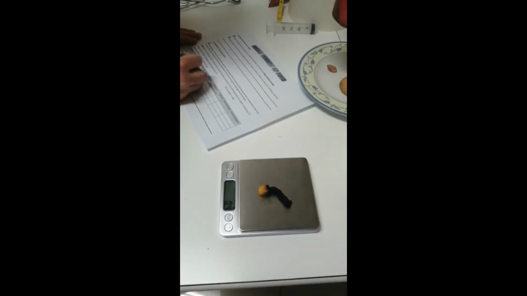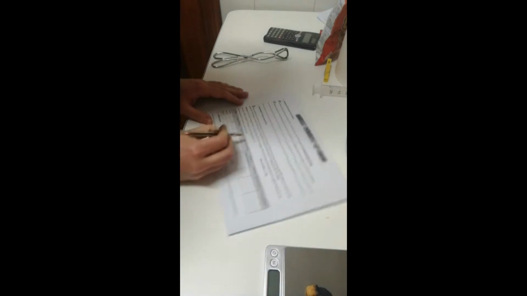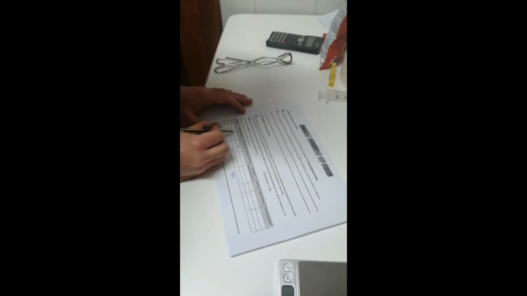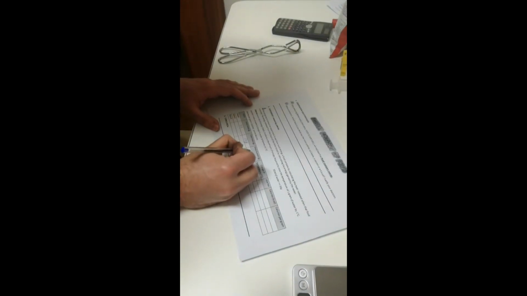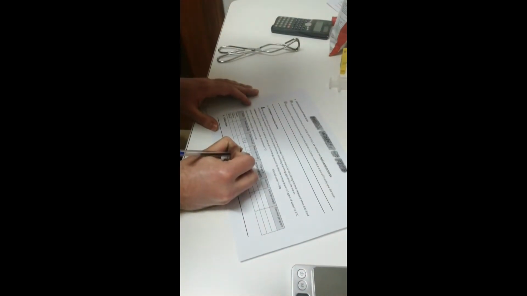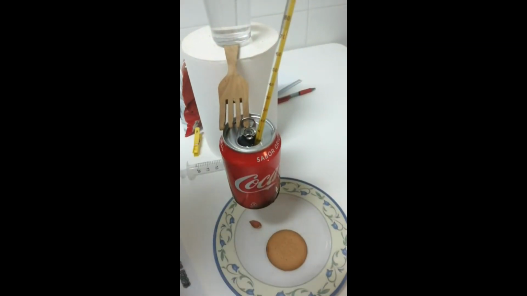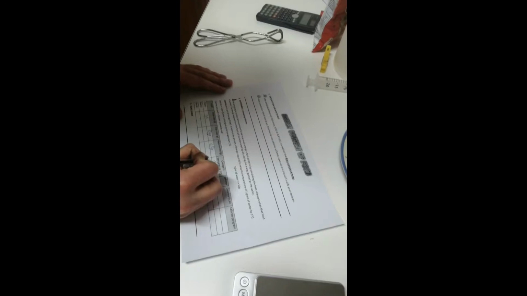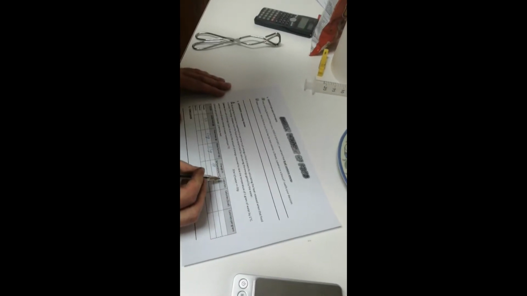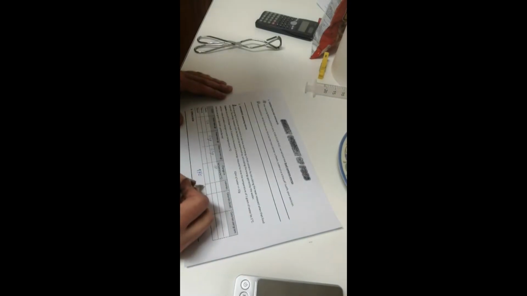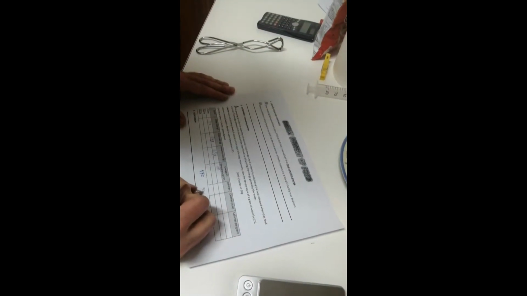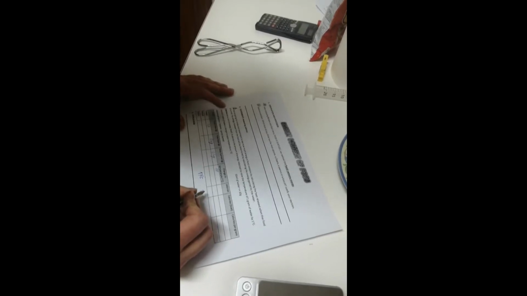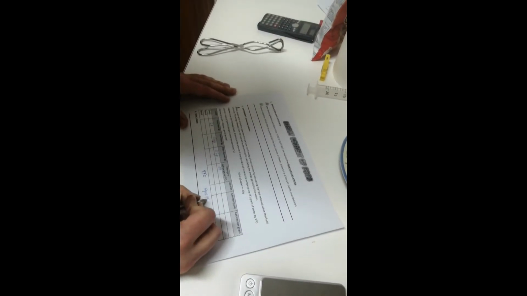And I'm going to write it down here. 0.4 grams. So the mass burned is 0.9 minus 0.4, which is 0.5 grams. The change in the temperature now is 35 degrees minus 17 degrees, which is 18 degrees. Here we have the formula for the calories, which is mass of water, 50 grams, times the change in temperature, which is 18 degrees.